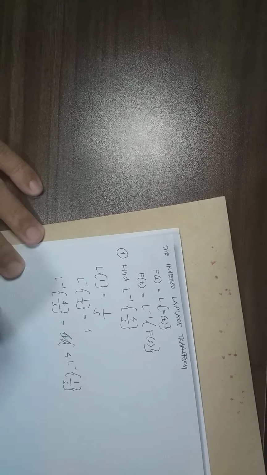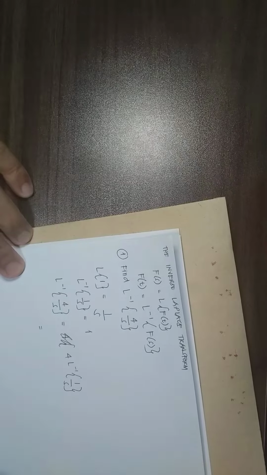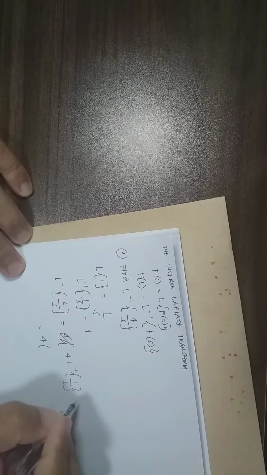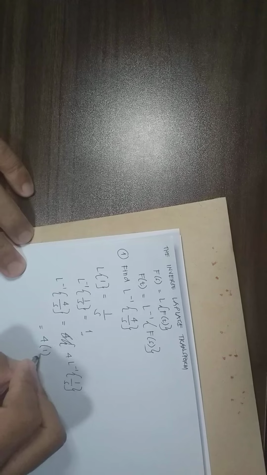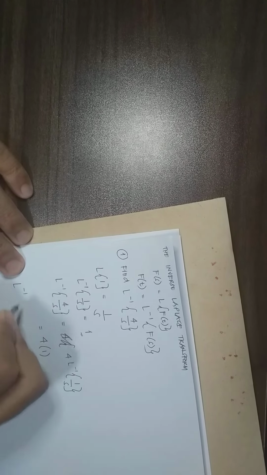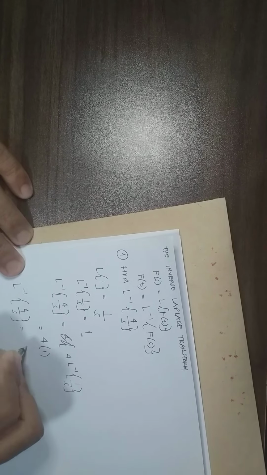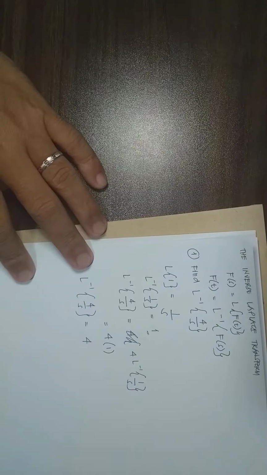I factored out, inilabas ko lamang yung 4. Therefore, the inverse Laplace of 4 over s must be 4 times the inverse Laplace of 1 over s, that is equal to 1. So the inverse Laplace of 4 over s is equal to 4. That is example number 1.